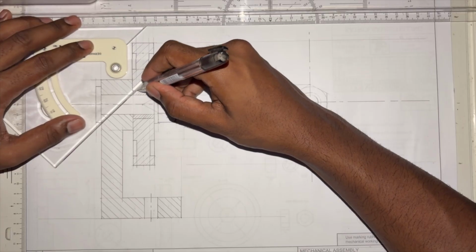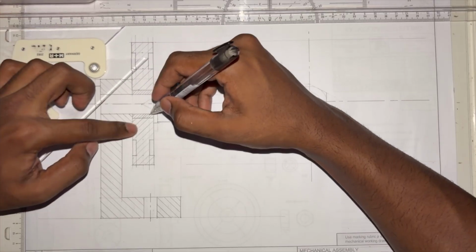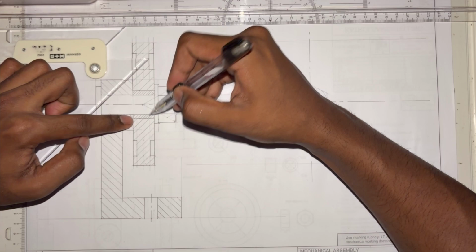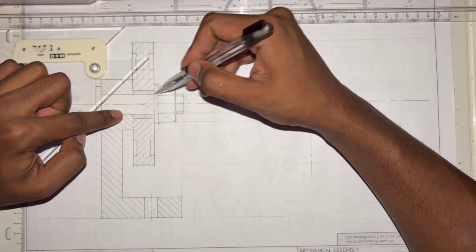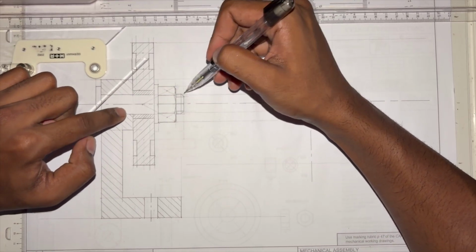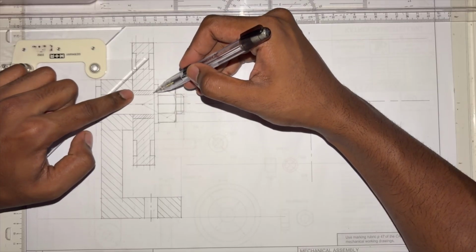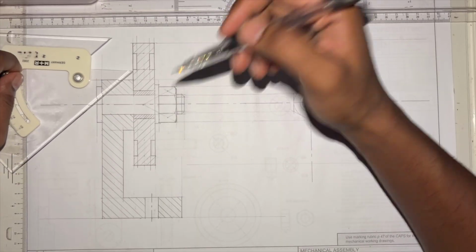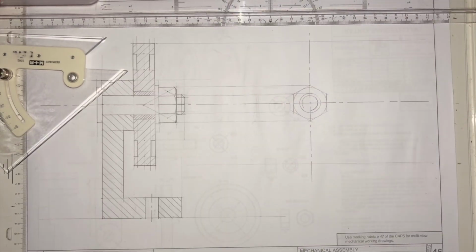Now, why am I hatching the top of the bush the same? Because this is one bush. So this would be the same as this. If there were two bushes, then the bush next to it would be in a different direction, but you could use the same spacing. Does it make sense? Hopefully it does. Okay, pause this video, make it make sense.